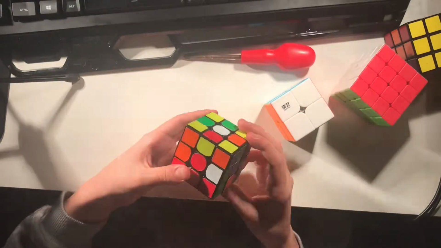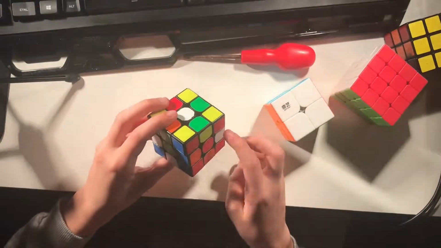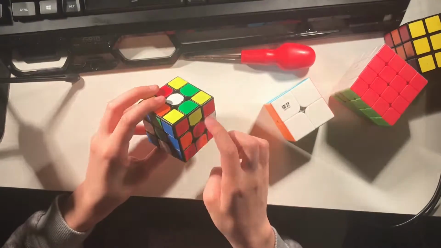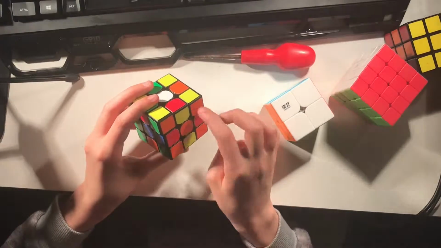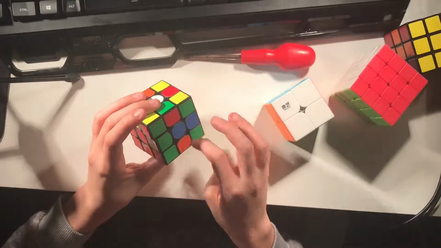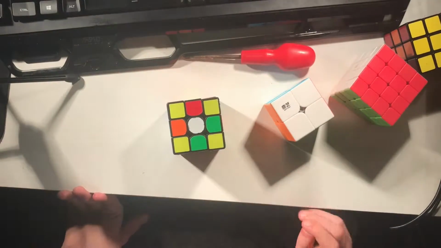If this was a 2x2, it would actually be solved right now, because as you can see, the corners are solved. All the corners make this shape. So if this was a 2x2, it would be solved.